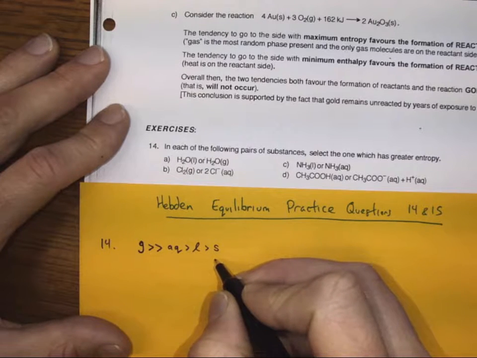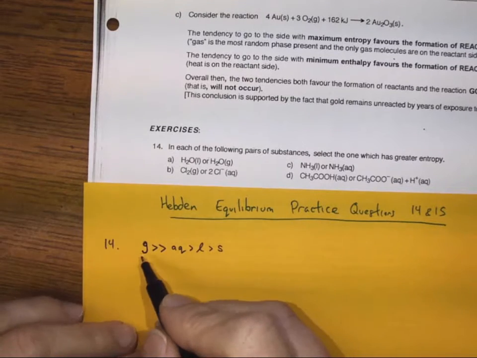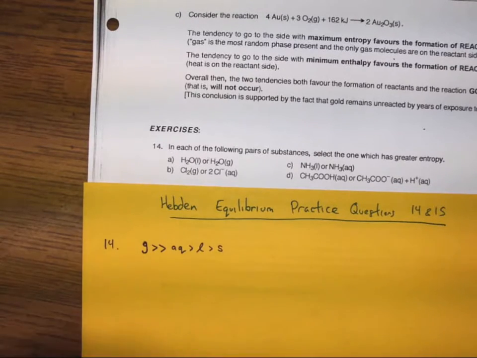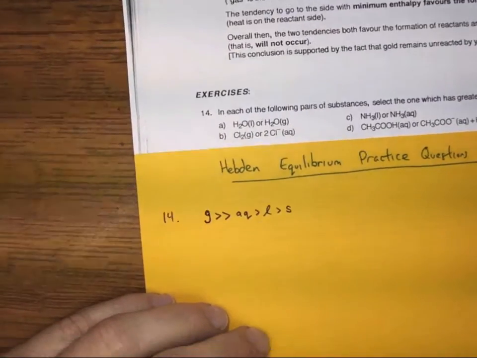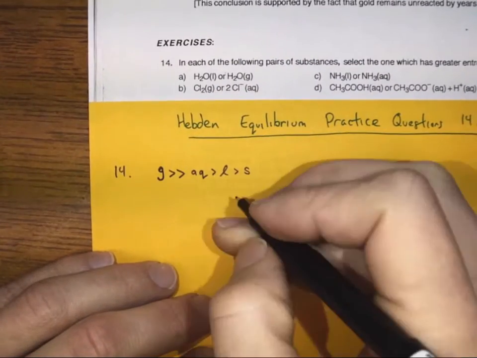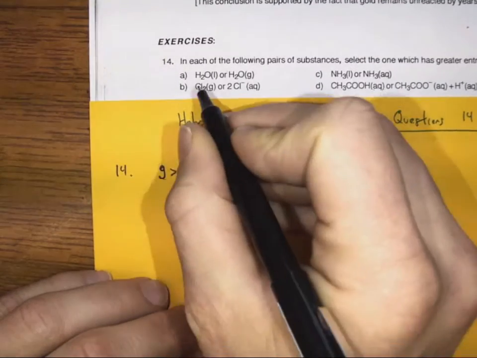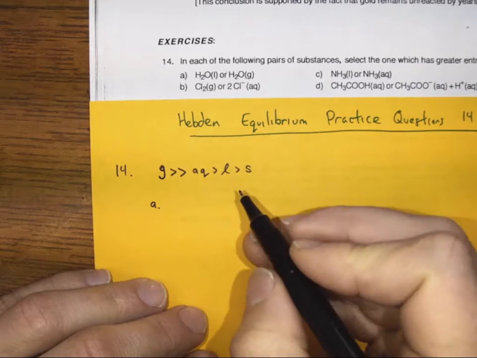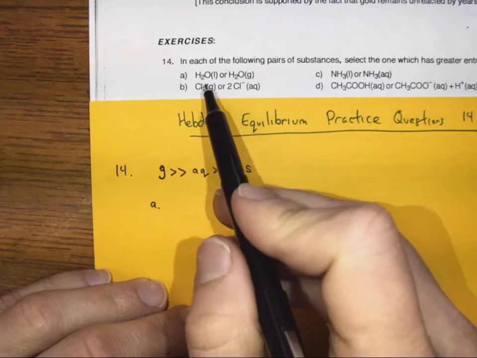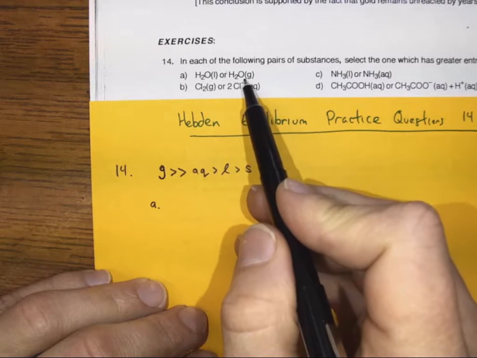Solid molecules tend to stay in one place and are quite ordered in nature. Gas molecules fly around the room at high velocity and tend to be quite chaotic in nature. And liquids and aqueous fall somewhere in the middle of that spectrum. All right, so we're going to look at question A with this rule of thumb and see what we can conclude. We know that we have liquid water and water vapor.